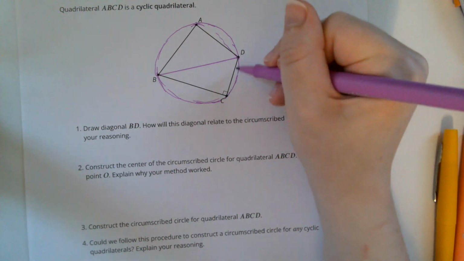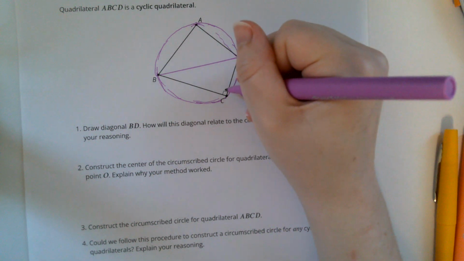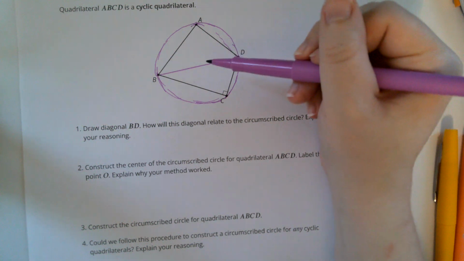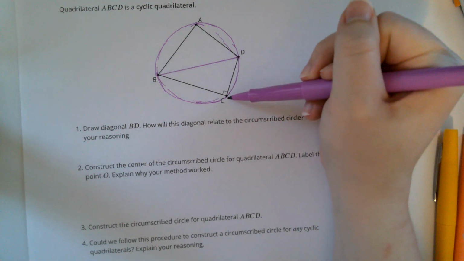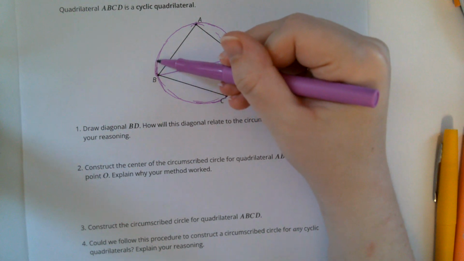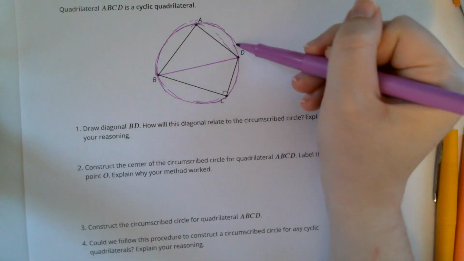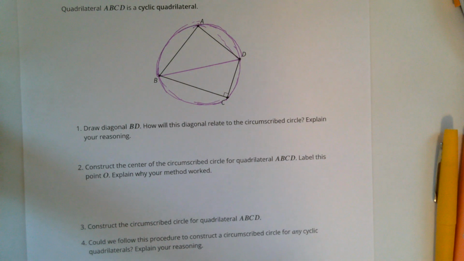This is a really bad circle, you guys, but it's fine. So this inscribed angle is going to be 90 degrees, right? And this inscribed angle is defining a 180 degree arc.